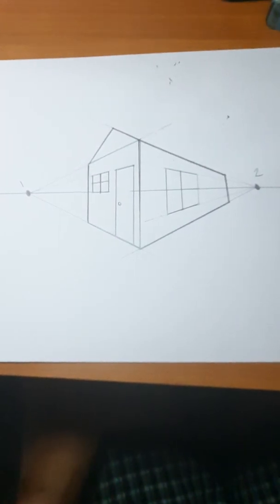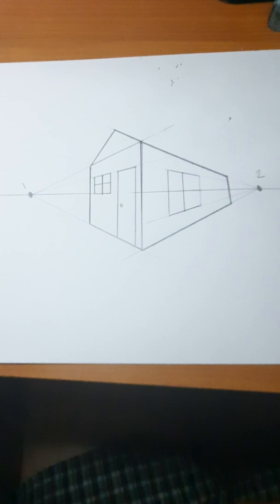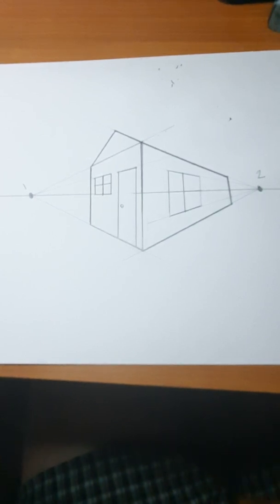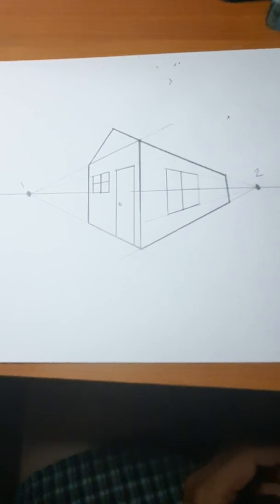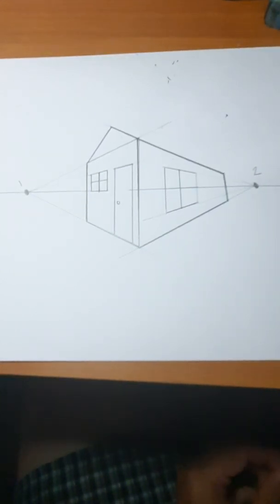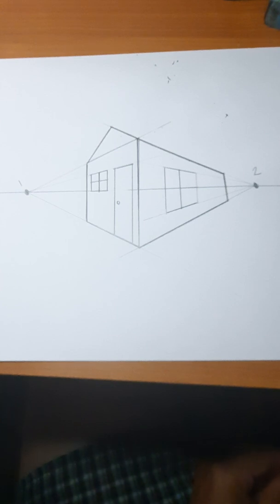I do hope that you could try this. And for your assignments, I'll at least ask you to try to do an object or one thing in either 1-point or 2-point perspective. All right, thank you very much, people. And I'll put up additional videos to clarify the issue of drawing in perspective.